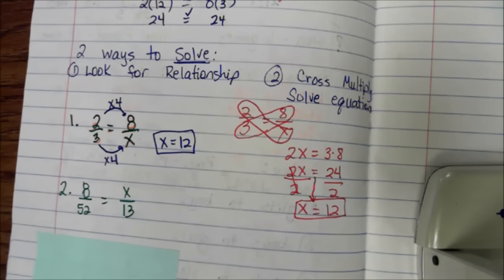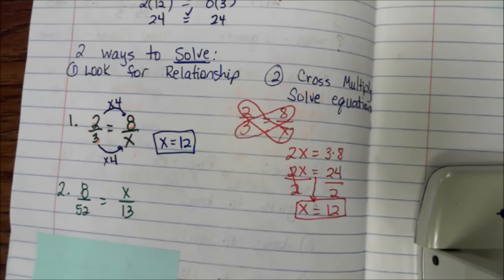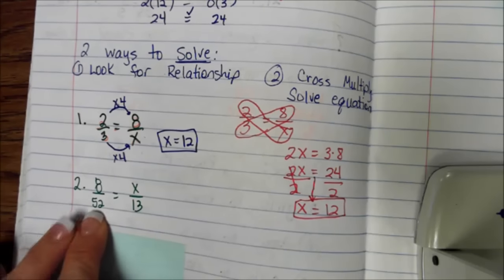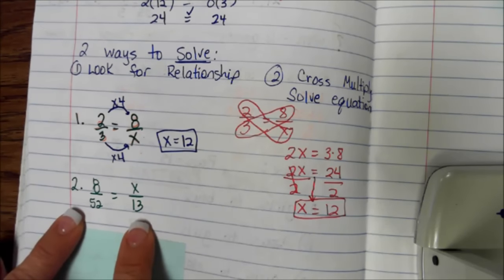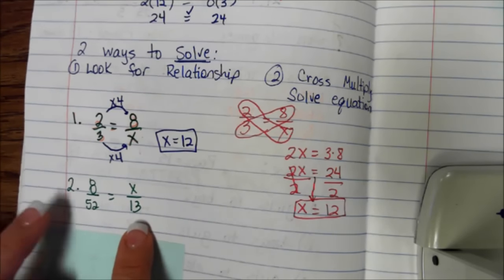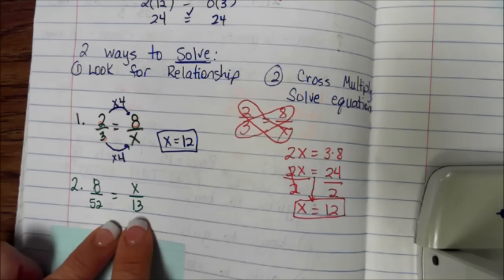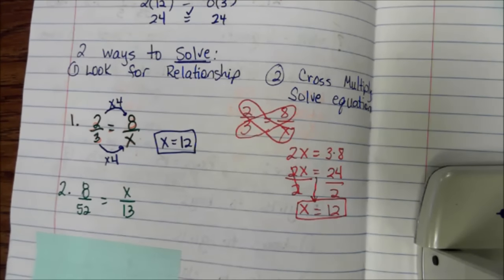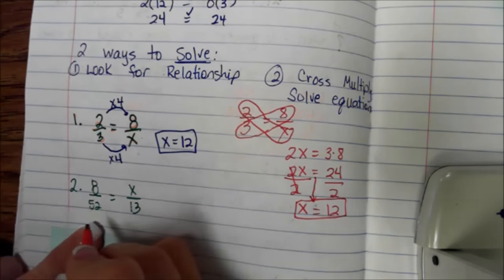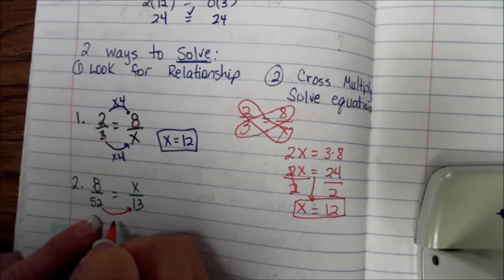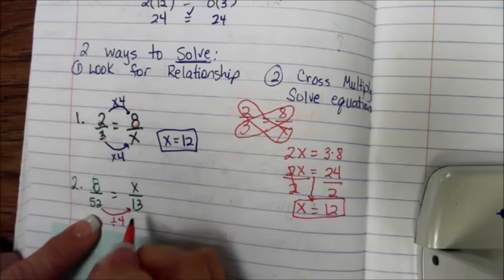So again, let's see, do you see a relationship, Mr. Hines, in that problem? Not off the top of my head, but there might be a relationship. Let's look. Here I have a large number going to a smaller number, so we're dividing. Could I divide 52 by something to give me 13? I could. What can I divide by? 4. So 52 divided by 4 equals 13.